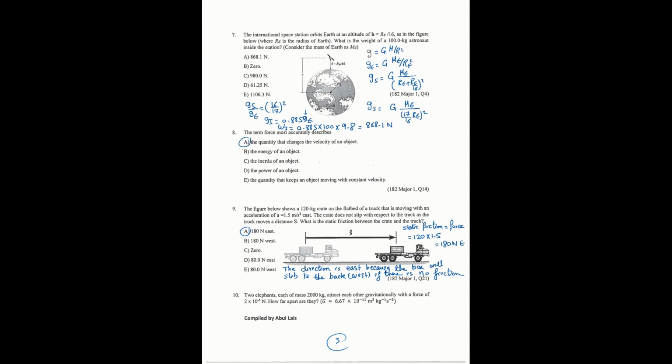And then I find the weight by multiplying 100, which is the mass, times 9.8, which is the gravity on the Earth, times 0.885, and that gives me 868.1 newtons.